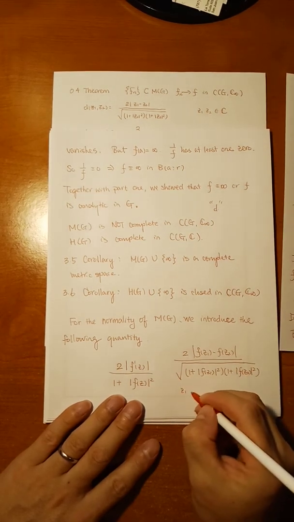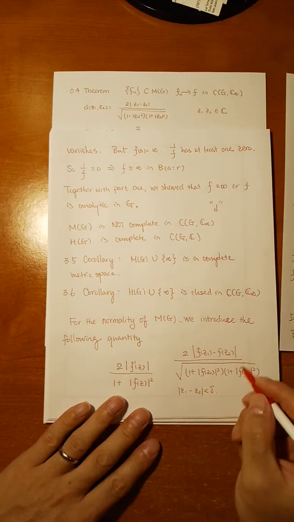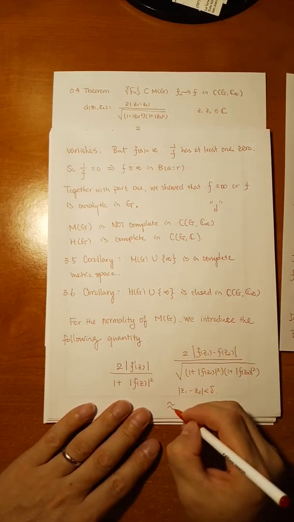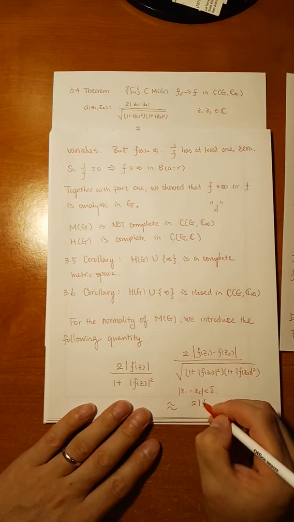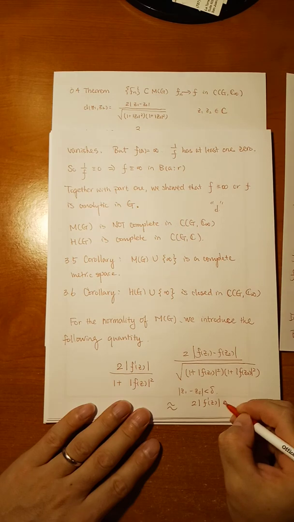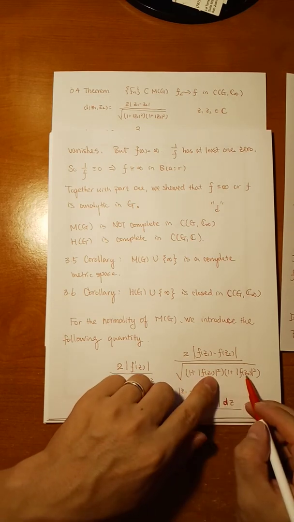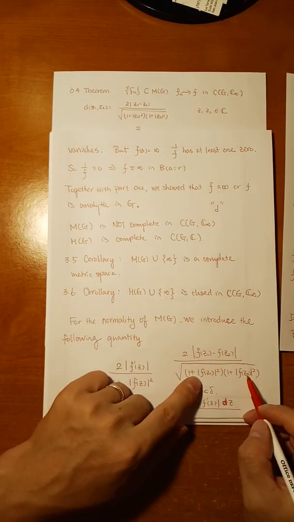If z1, z2 are very close, then this is approximately 2 times f prime of z and delta z, or dz, the differential. Here, in the denominator, f(z1), f(z2) are almost the same.